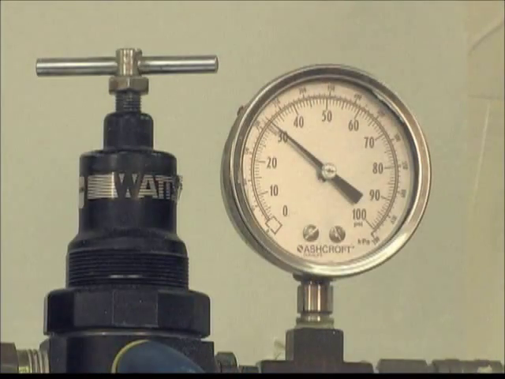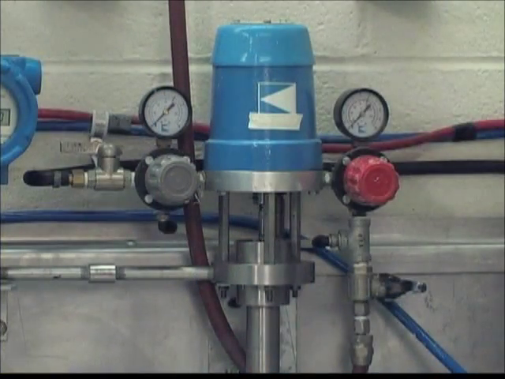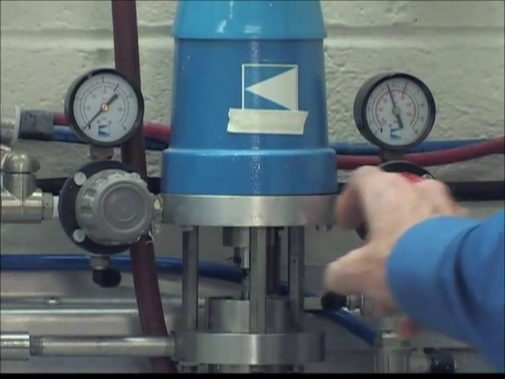To achieve atomization, some guns use compressed air, which is controlled by an air regulator and is often referred to as the atomizing air. Other technologies, such as air-assisted airless, use a combination of fluid pressure and air pressure to achieve atomization. Airless technology just uses fluid pressure.